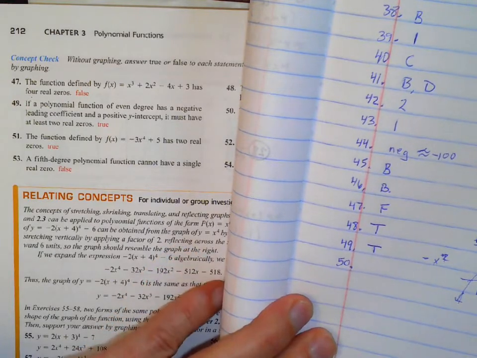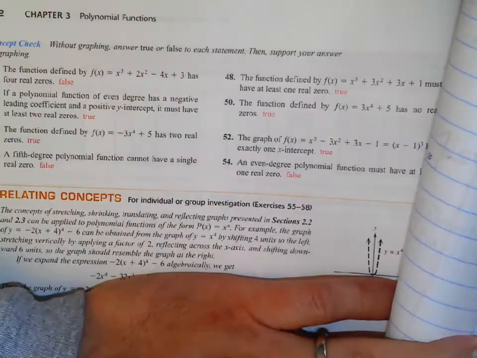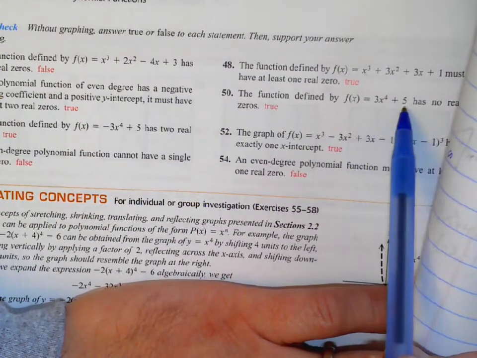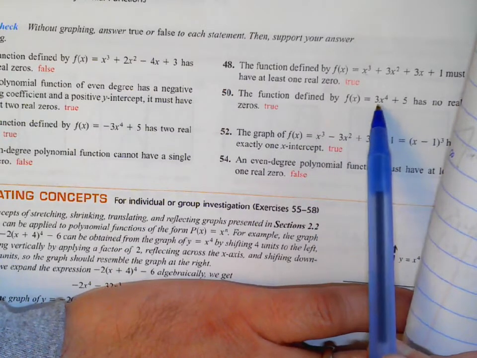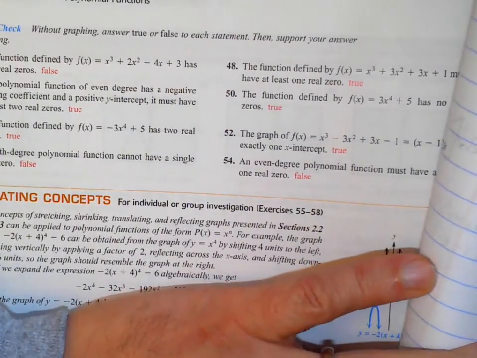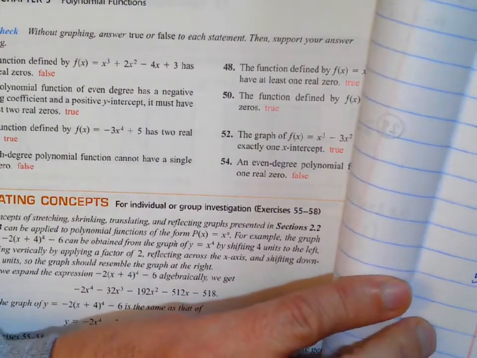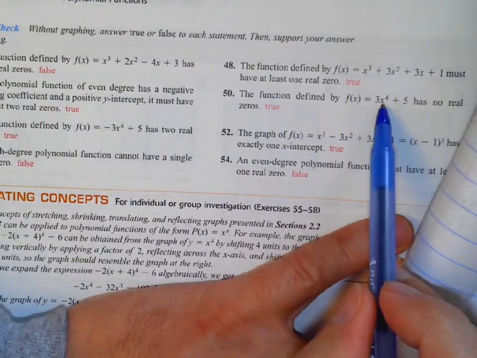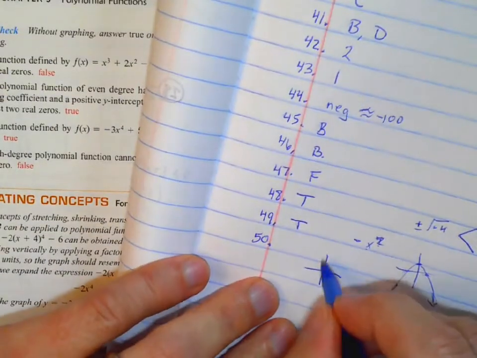Number 50. The function defined by 3x to the 4th plus 5 has no real zeros. I would say you graph that, but you can also think of it this way. If it's an x to the 4th, you know it's going to be up, up, and this plus 5 actually just shifts it all up.